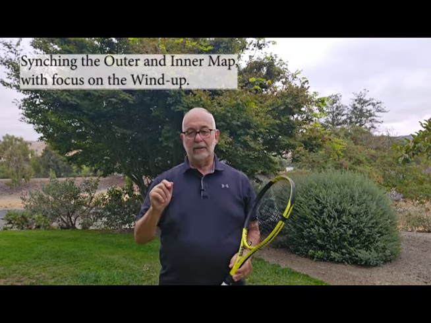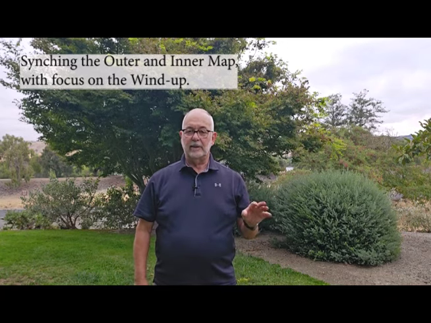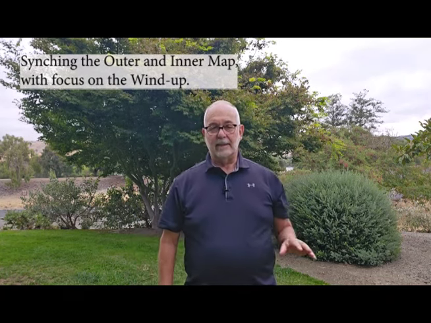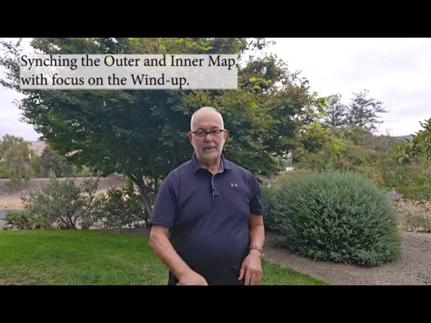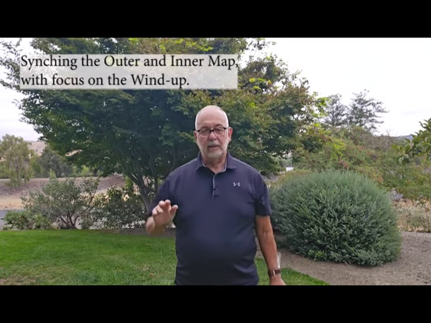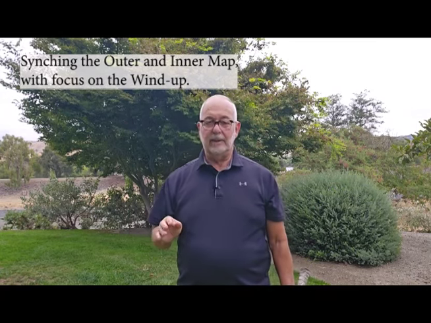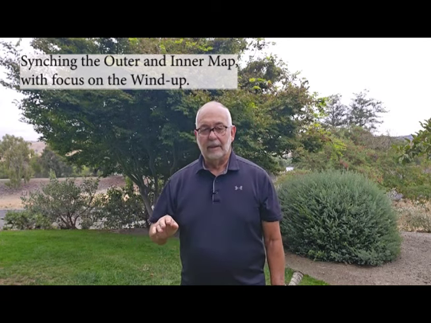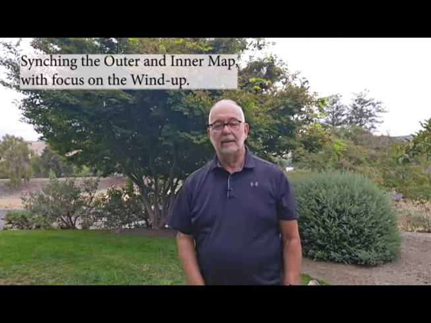The overall theme of this lesson has been syncing the outer and the inner map, with particular focus on the wind-up phase of the stroke. We've had a lot of lessons about release, the flinging and the catching the wave, and that's all great. But here we're working on this phase that seems to be giving so many people problems, which is the wind up to the slot. So we'll be looking at the big three as we did in the movement map, and looking at the phases that they did it and seeing if we can move to a higher level of skill on this wind up phase.